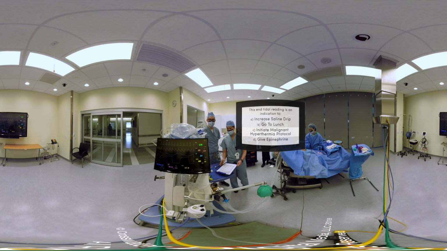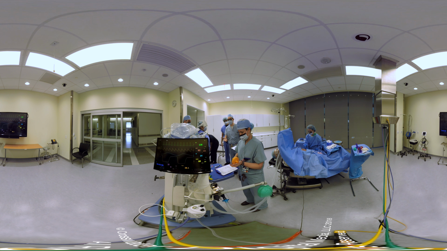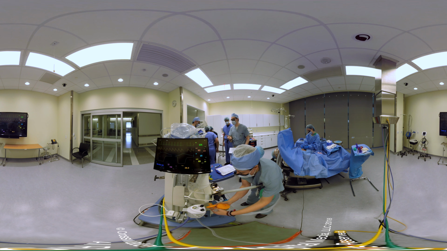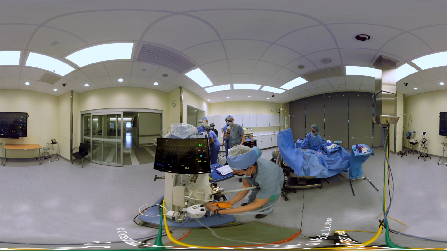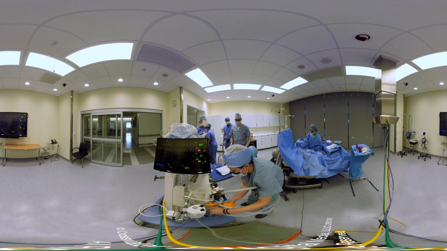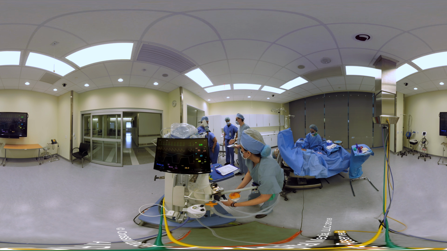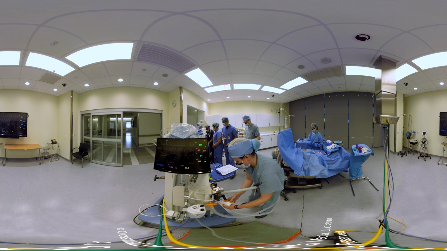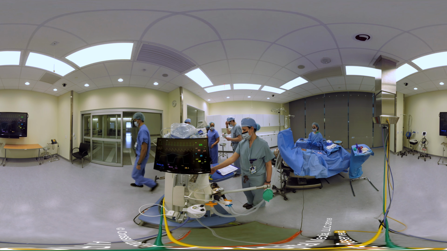That's the correct choice. Now let's see how your choice directs the situation. An immersive situational decision tree offers a risk-free opportunity to explore consequences of decisions. If the clinician chose to increase saline, you would be watching a different outcome right now, which would show the person in the headset the importance of malignant hyperthermia signs.